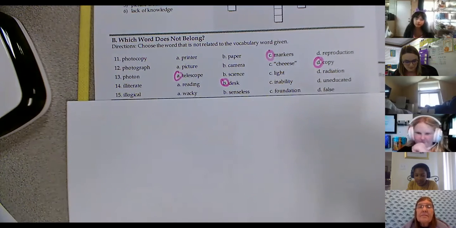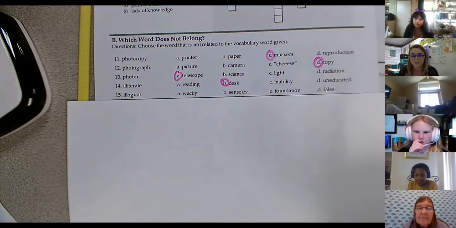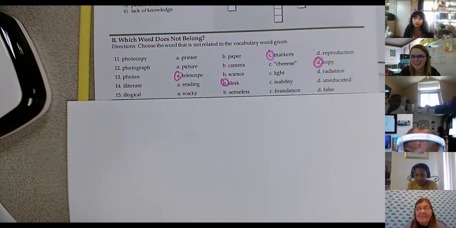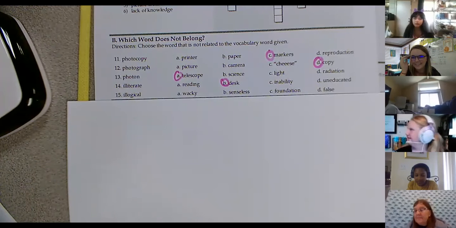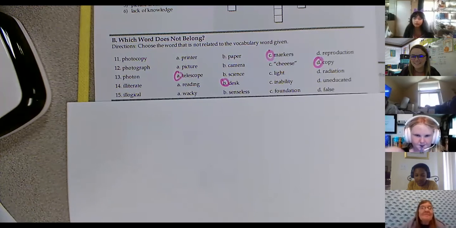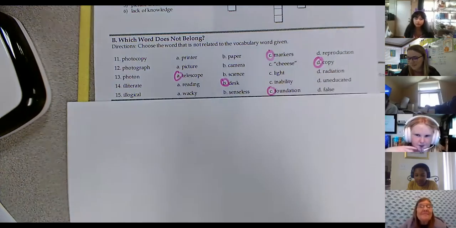False. Sorry. That's okay. You're close. I do see how you could think it might be false. Oh, is it senseless? Not quite. You're getting closer then. It's okay. It's totally okay. Any other ideas, anybody? Damien, all right, let's hear it. What do you think? Foundation? Foundation. You're absolutely correct.